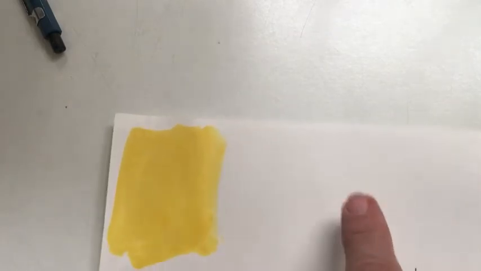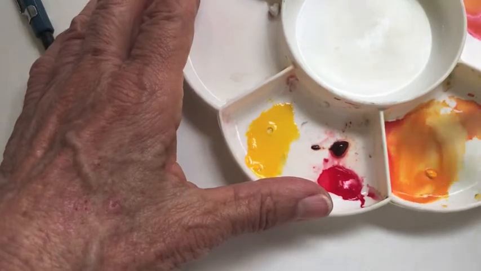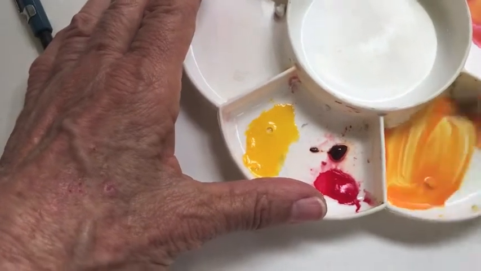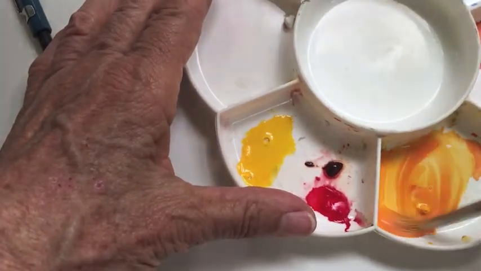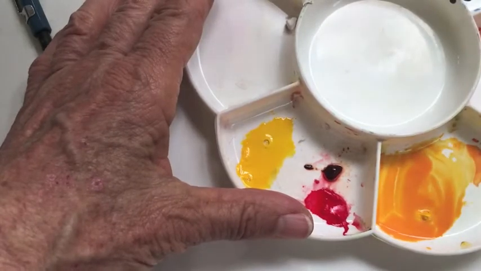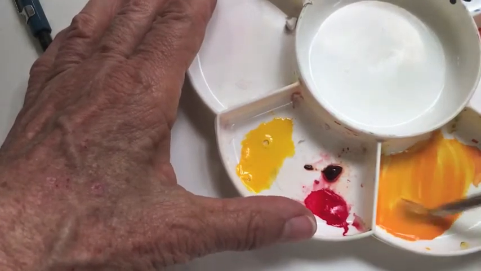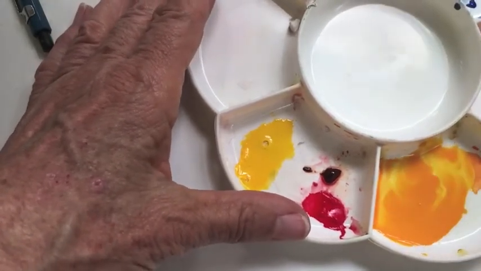So now I'm going to mix orange. Think of the fruit, the orange, and you want something that looks like an orange that you would eat.